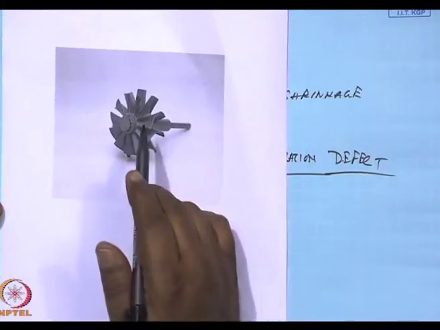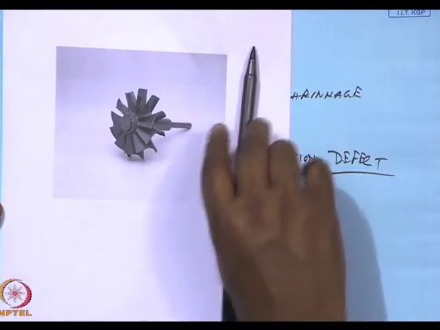If I increase the temperature, decrease the viscosity, the flow characteristics might totally change, and hence for such complex shapes, defects are very, very common.